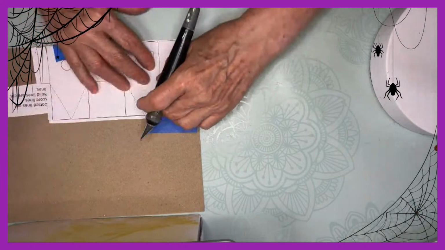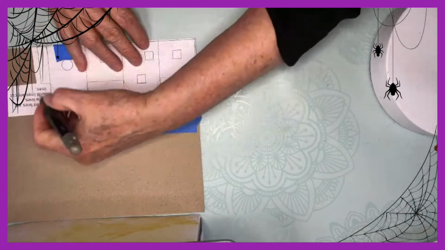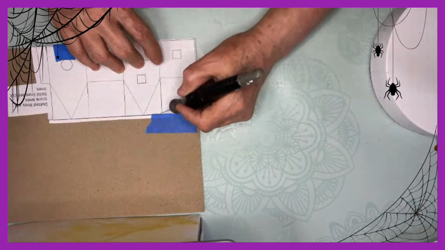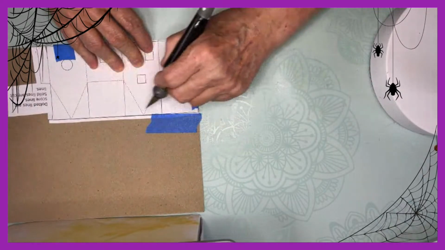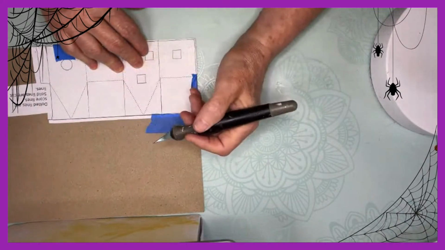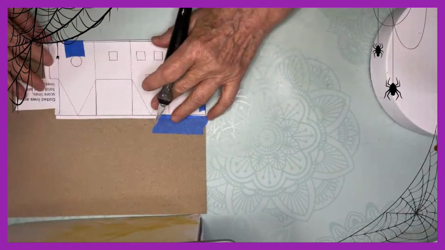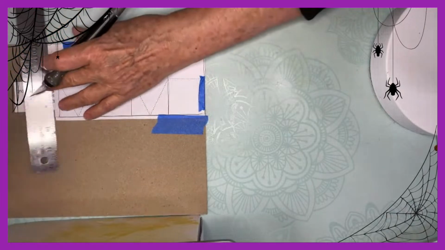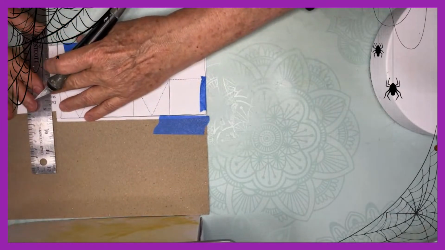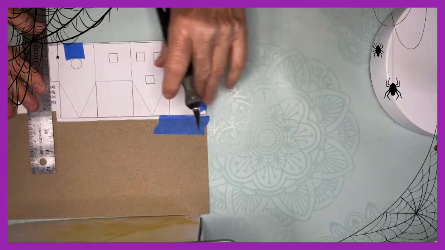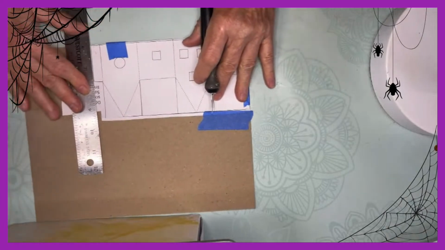But the other thing is, you can see this design is basically a big rectangle. And I do that with these two pieces called roof flaps. And these are roof tabs. And let me finish cutting it out and I'll show you what you can do. Again, just making it simpler.